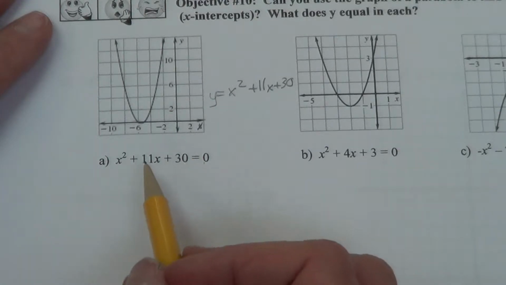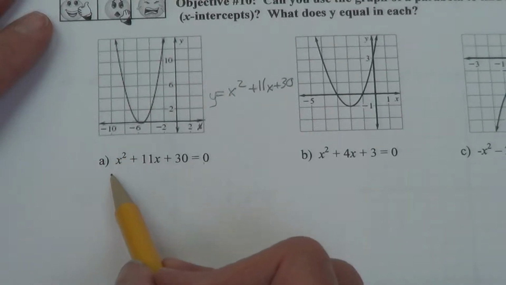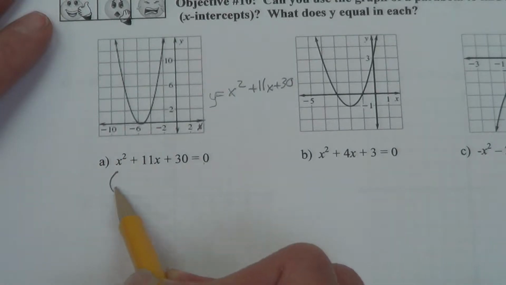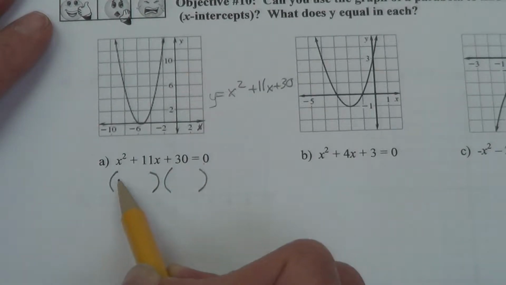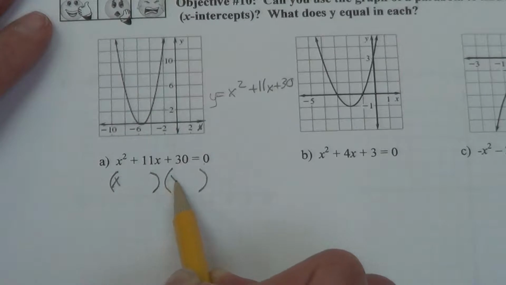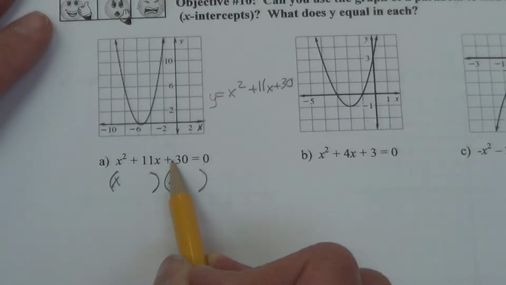Factoring, we can see that our leading coefficient is 1. So we can take the shortcut and we say x goes here, x goes here. We need two numbers that multiply to be positive 30.